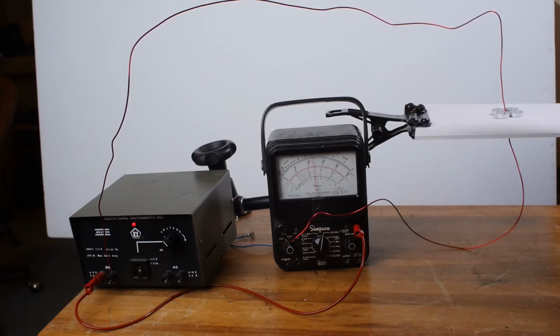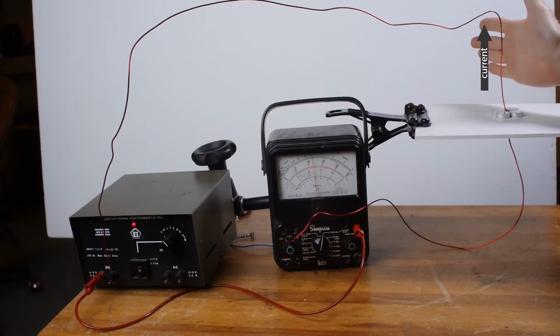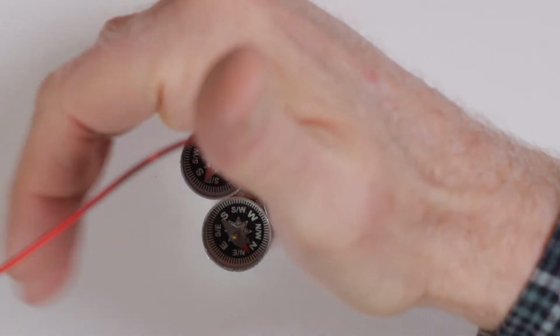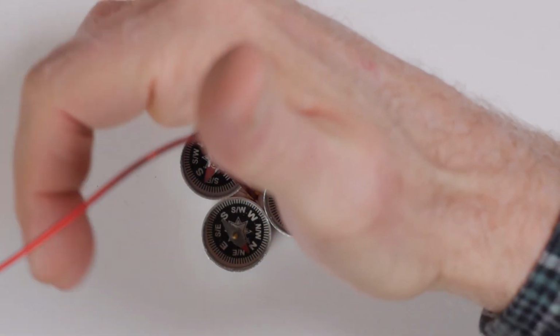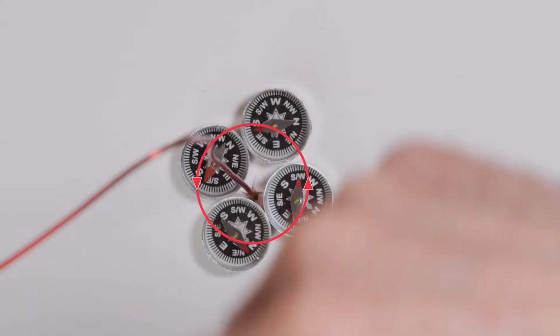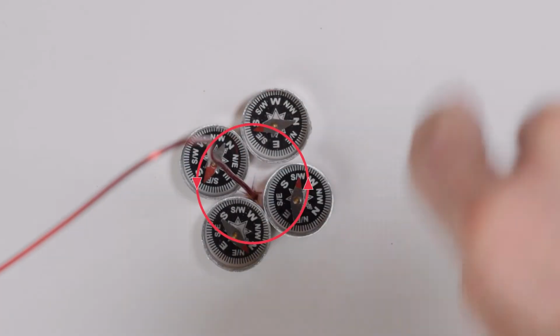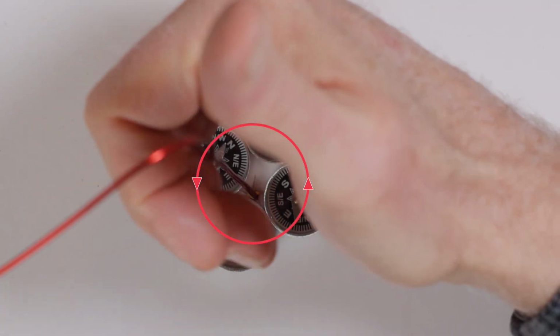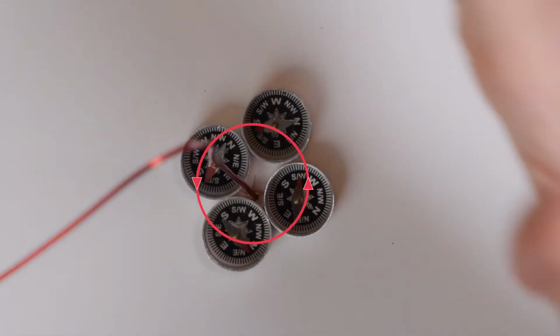In this case, the current was going up, so I'm going to have my thumb pointed up in the air. When you do that, if you wrap your fingers around it, your fingers wrap in the direction of the field, so the field was going around like this, right? So my fingers are wrapping in that direction.